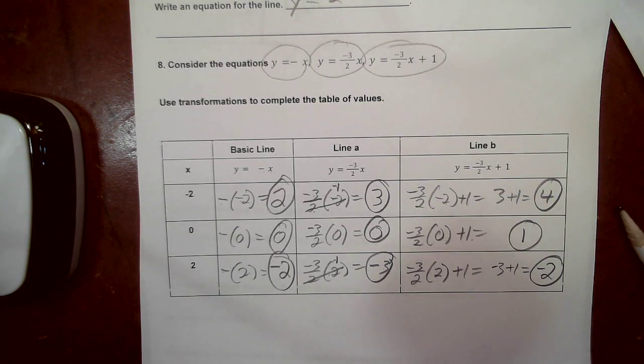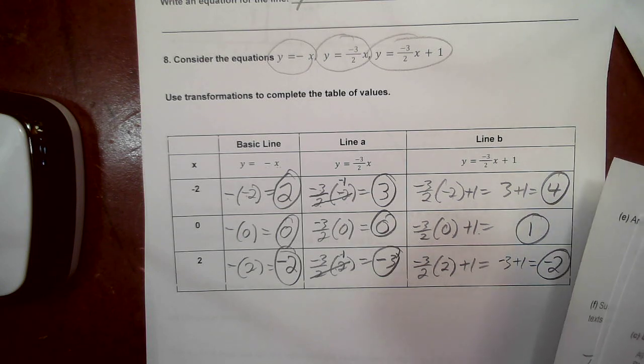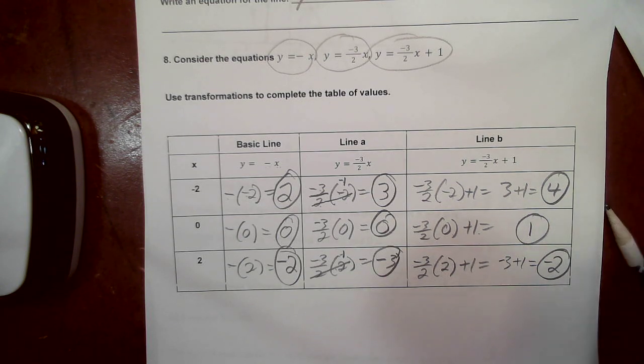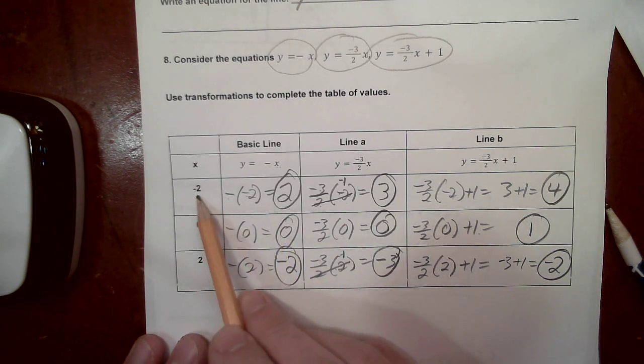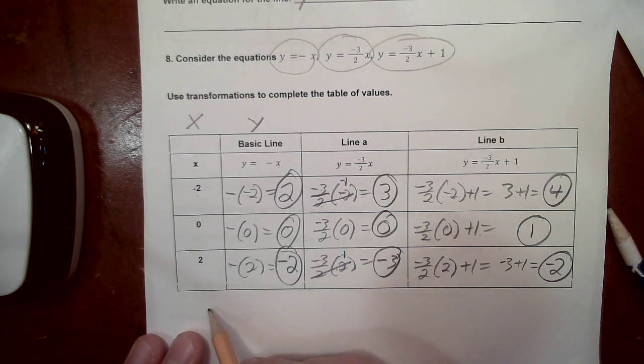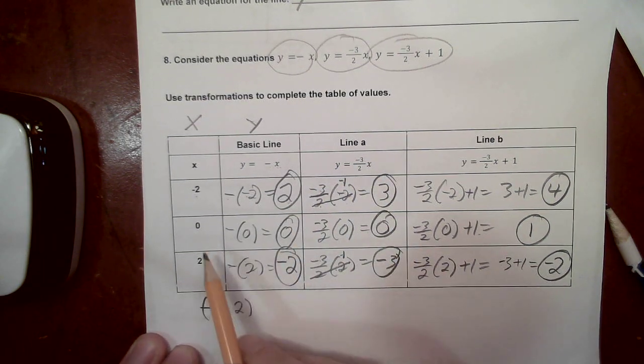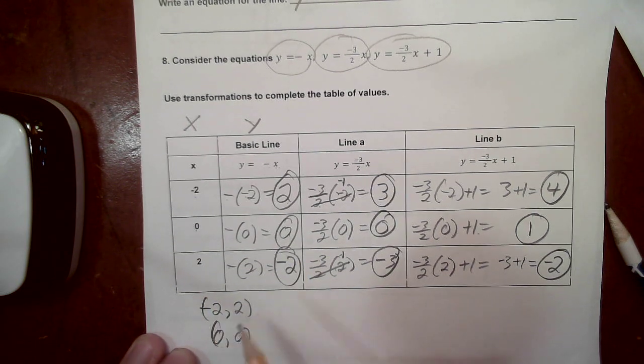All right. So we're going to use the points to help us here. The first point here that we're going to get, and it's just going to help us out, is here's my x value over here. Here's my y value. Okay, so I've got (-2, 2). Then I've got (0, 0). I'm going to keep pointing at these so that we see them. Then I've got (2, -2).